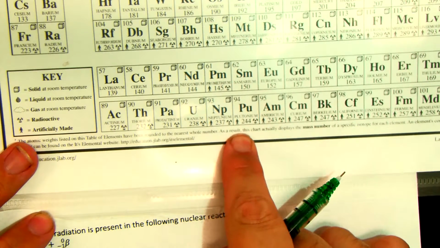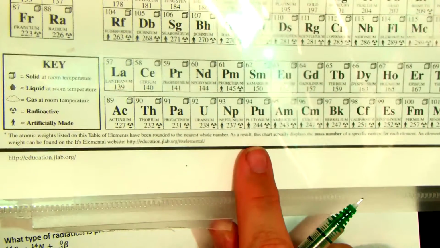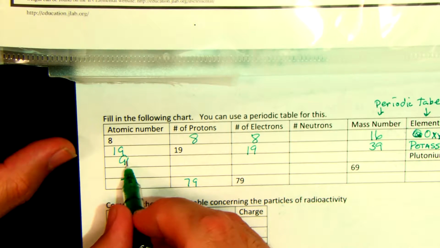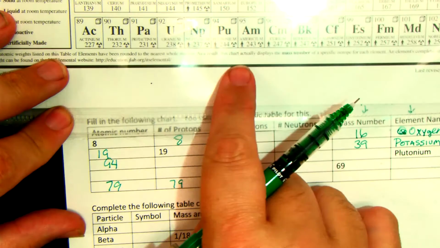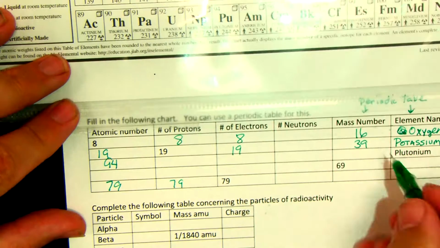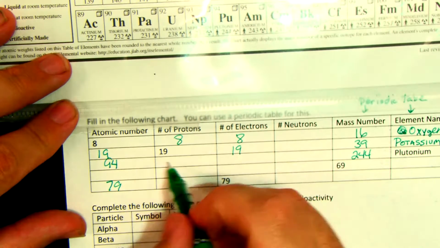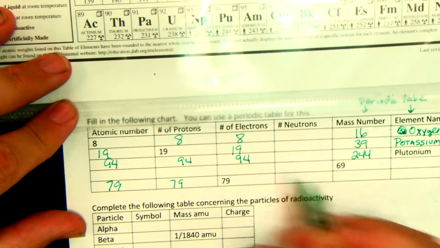What's the atomic number for plutonium? 94. So I know plutonium has an atomic number over here of 94. And what's the mass number for plutonium? 244. So I can put 244 there. And so now I know if that's 94, that's 94, that's 94. I don't know the number of neutrons yet.